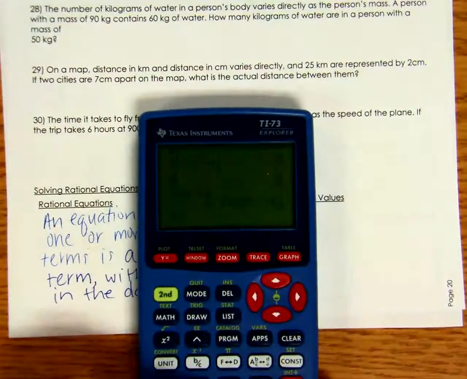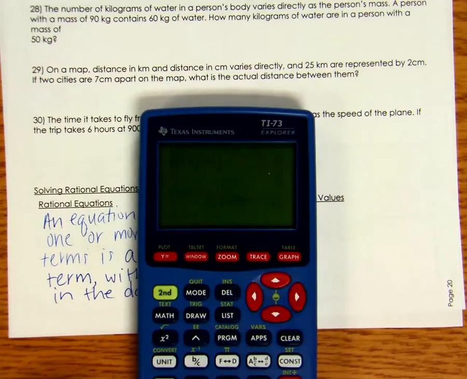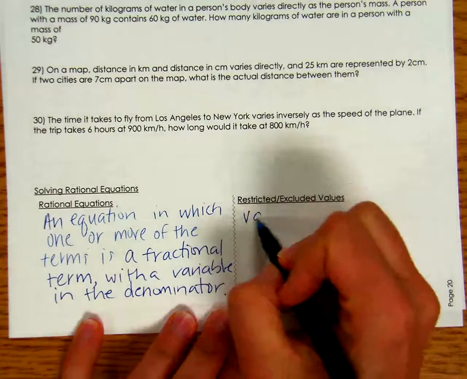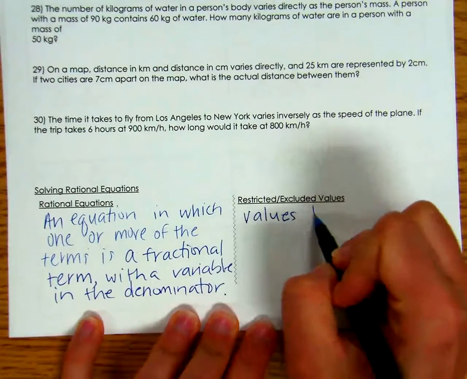If I say 8 divided by 0, it actually tells you error, you can't divide by 0. So excluded values are those values that make the denominator equal to 0, and you're not allowed to have those.